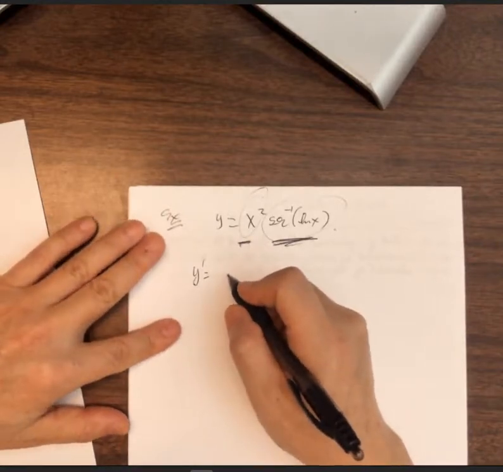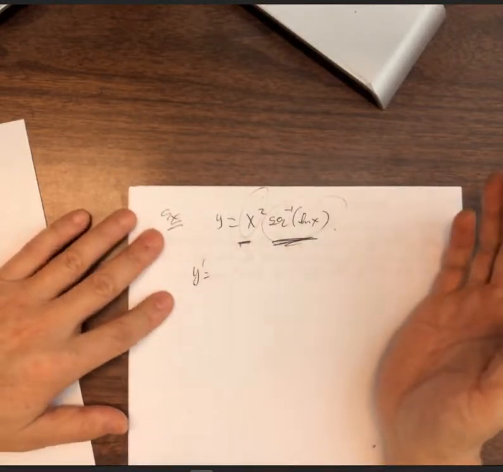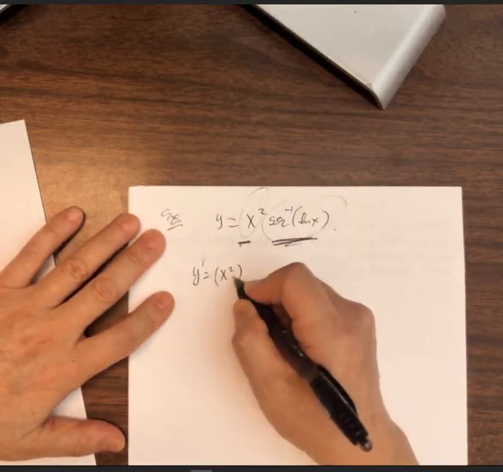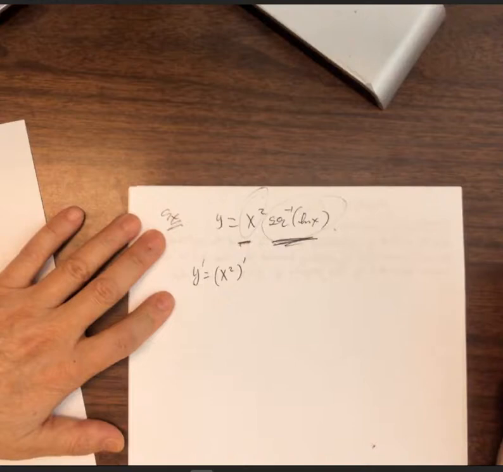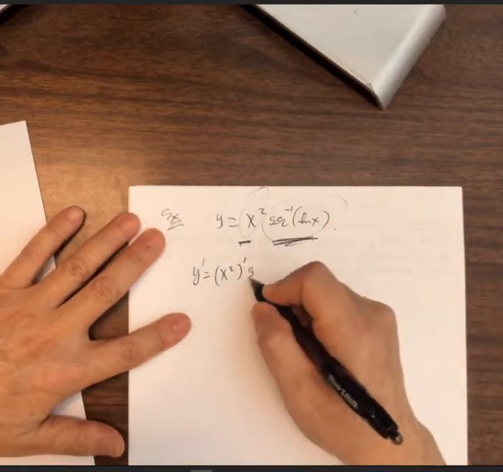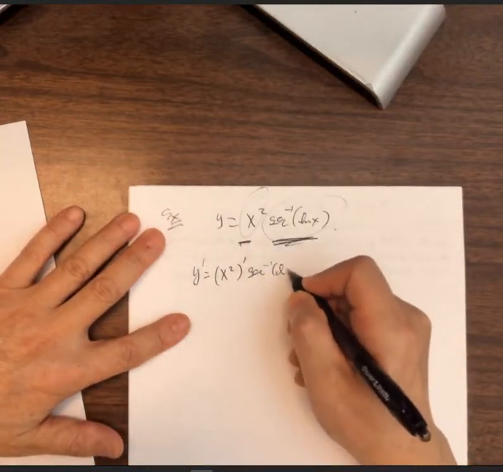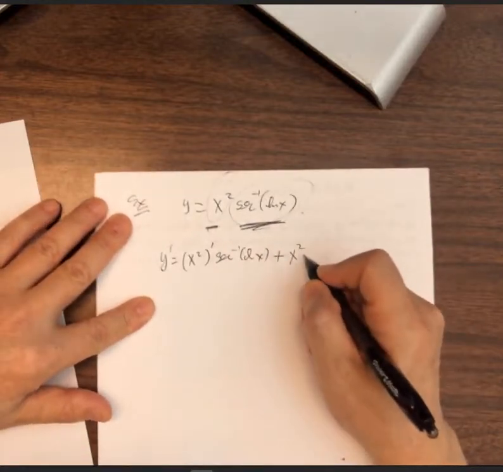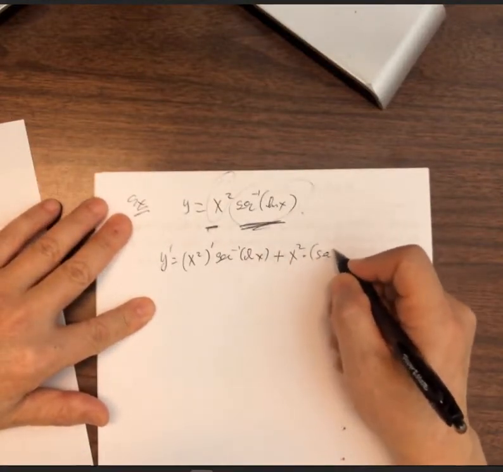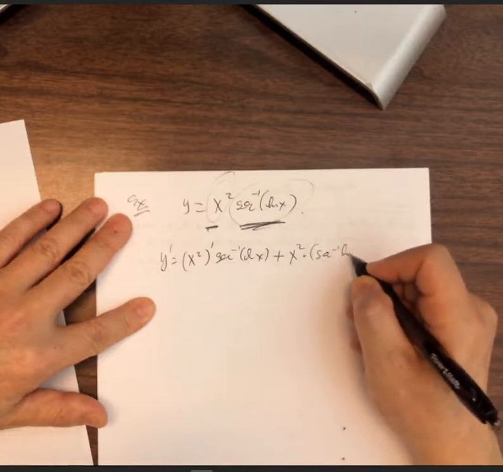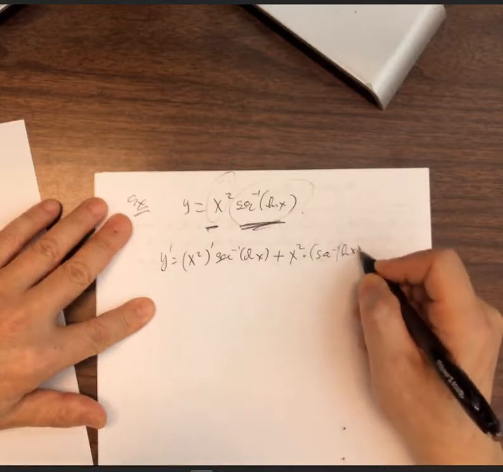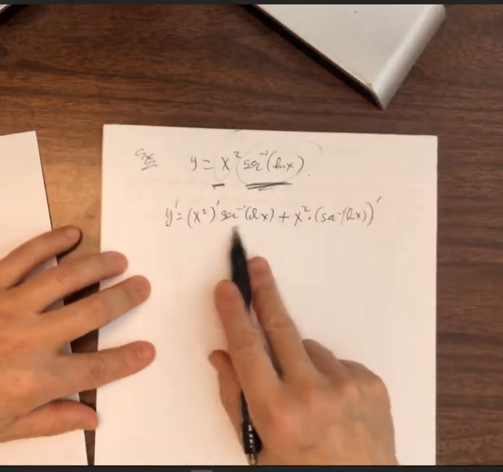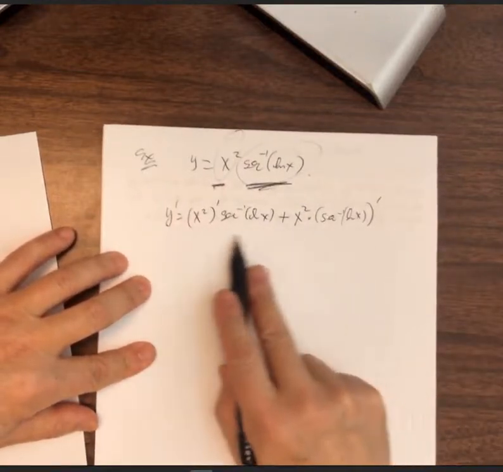Again, like any differentiation problem I do, I always set up first. Product rule: derivative of the first factor times the second factor plus the first factor times the derivative of the second factor, just to show clearly the product rule.